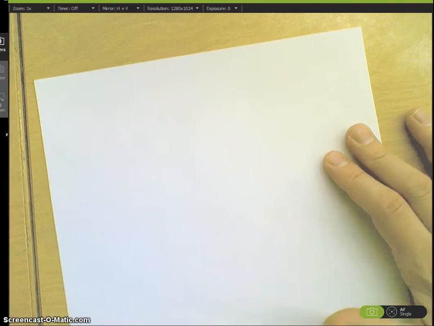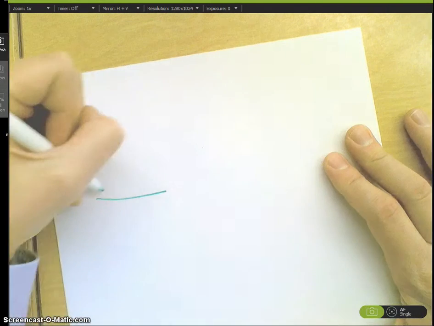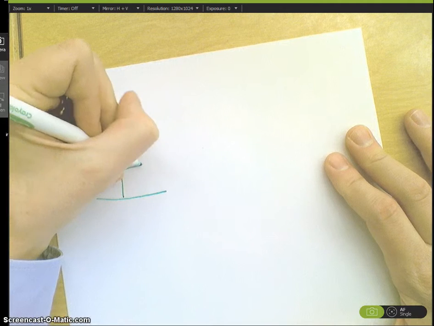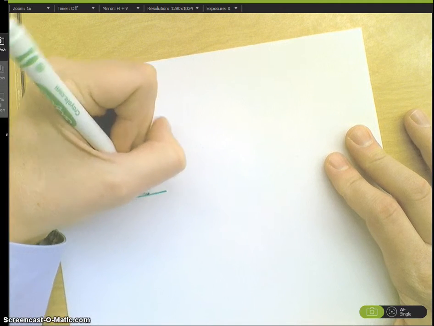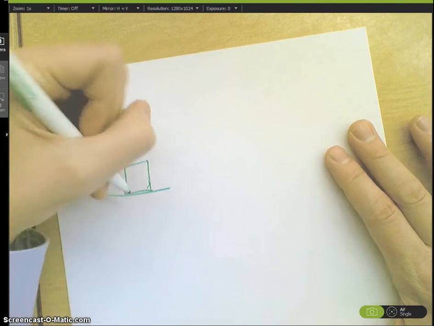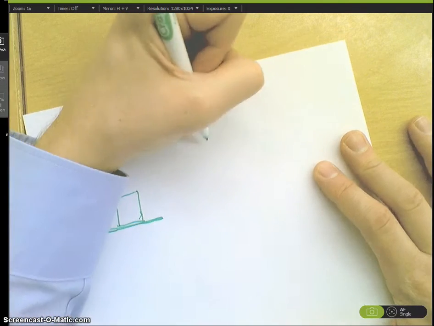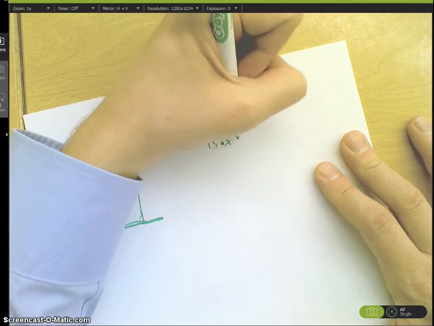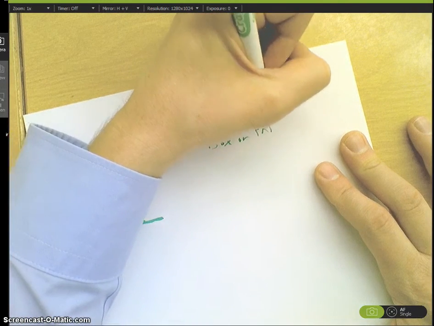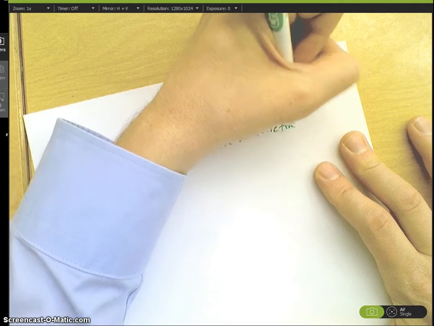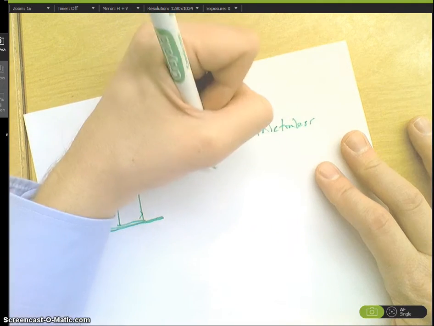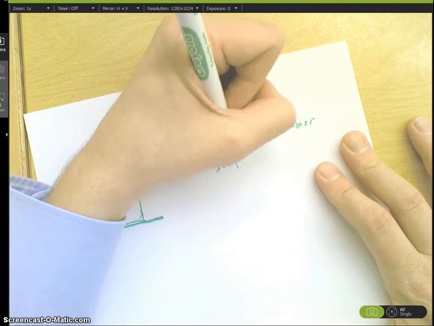All right, so the situation we're going to look at is a box on a frictionless plane. Because physicists love blocks. It's a level box on a frictionless surface.